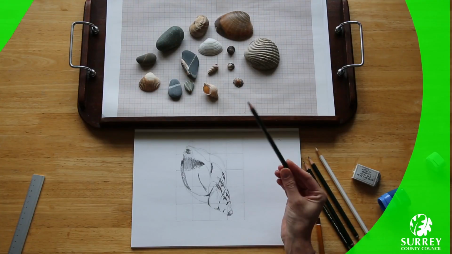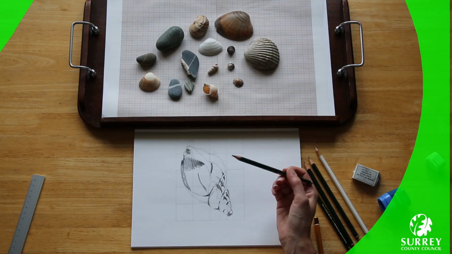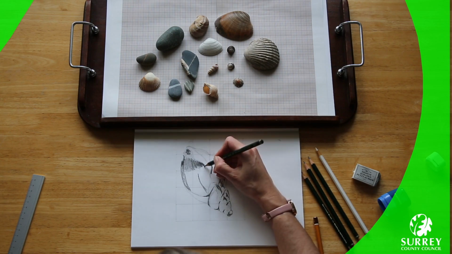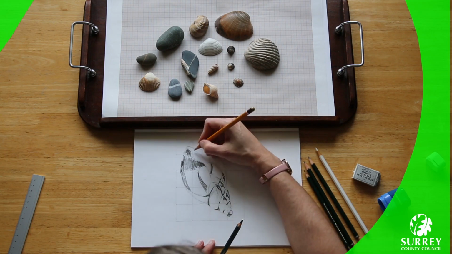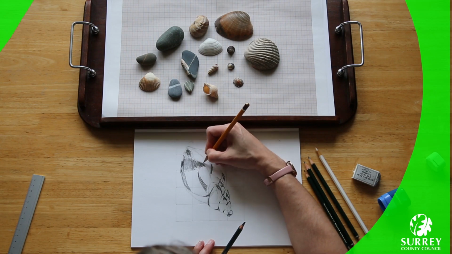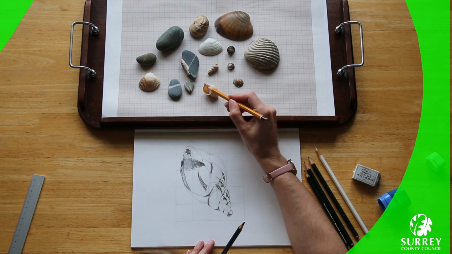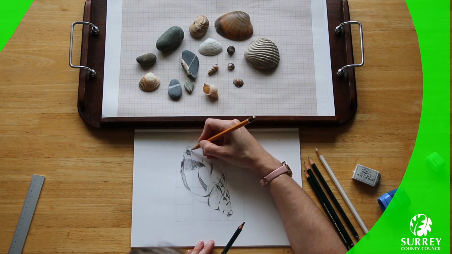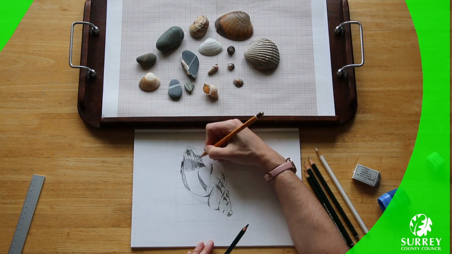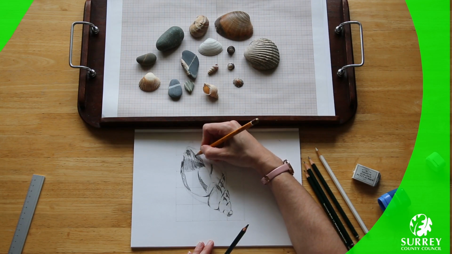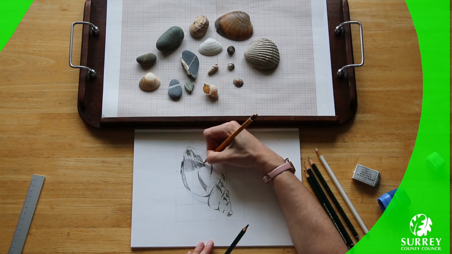I'm going to take my 5B now to add some deeper tones. 2B again on this edge, and I can see a nice shadow running up the inside here. Just leaving a highlighted edge.